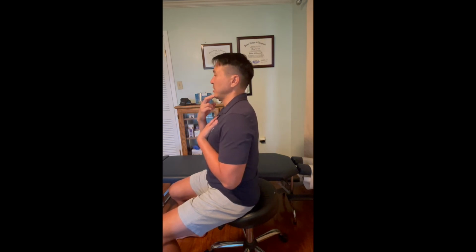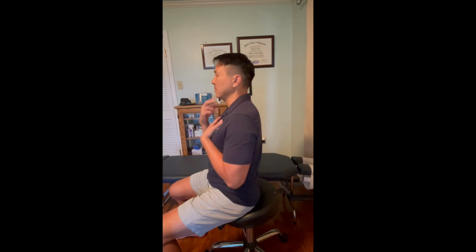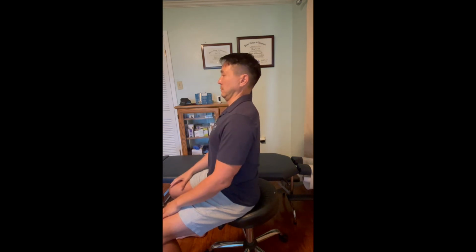Chest up, and place your fingers on your chin. And you're going to tuck your chin back. Hold it for about 1 to 2 seconds. And then relax. Tuck your chin back, relax. Okay. After that exercise, we're going to move into some stretches.